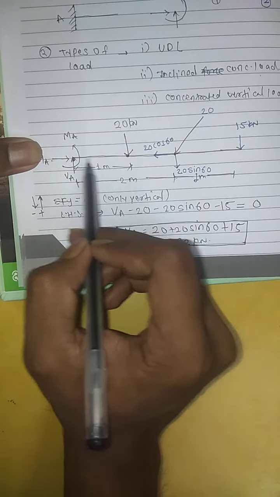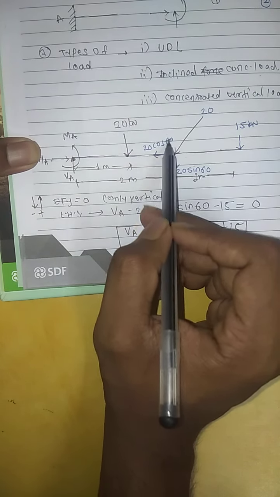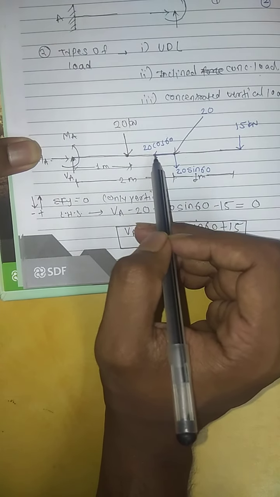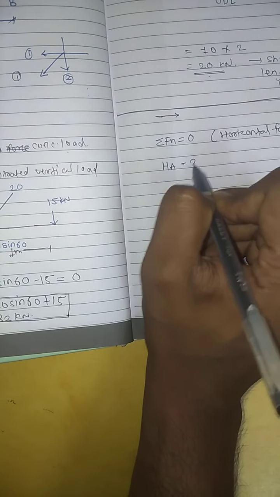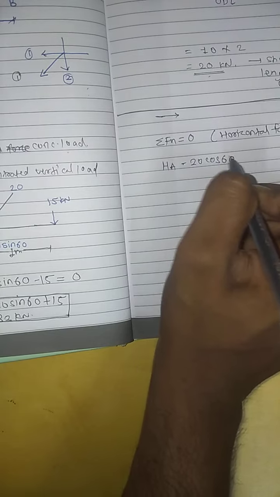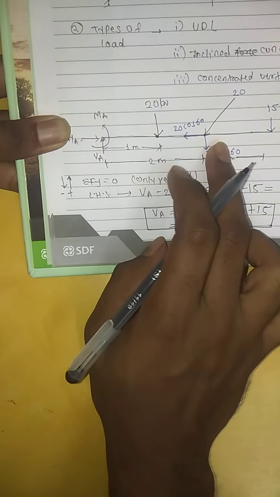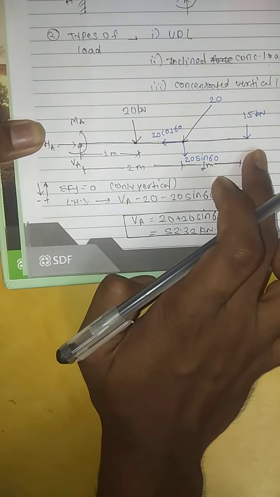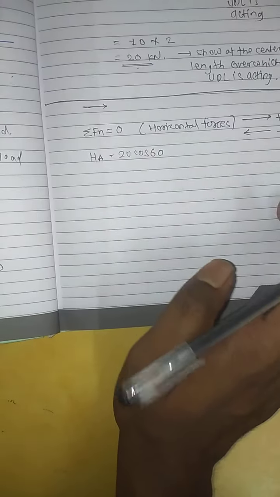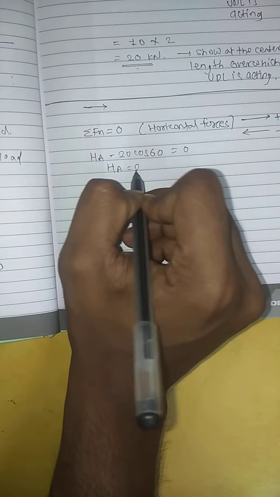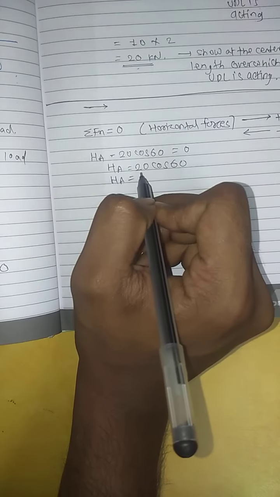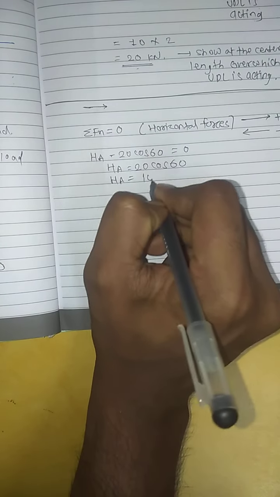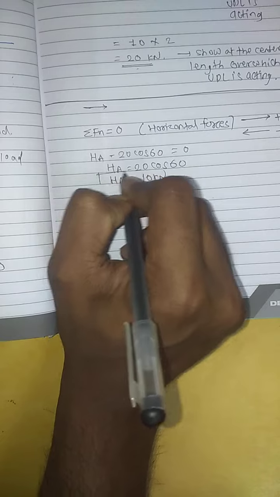Then the horizontal force is this 20 cos 60, which is in the left hand side direction. So this will become minus 20 cos 60. Let's see if any other horizontal force is there. No other horizontal force is there. So equal to 0. Hence Ha will be equal to 20 cos 60. So Ha will be equal to 10 kilonewton. So this is our second answer.